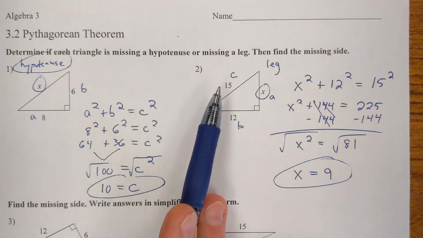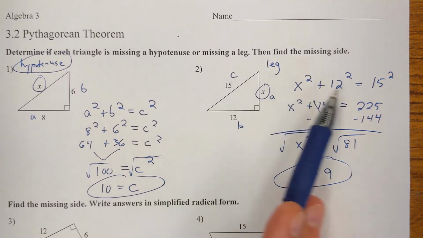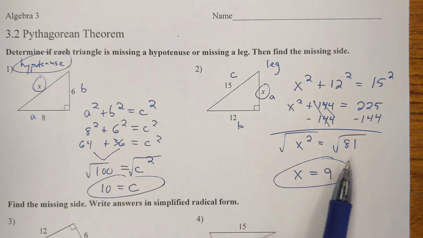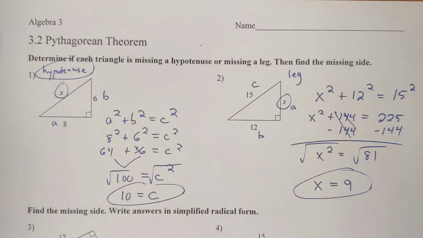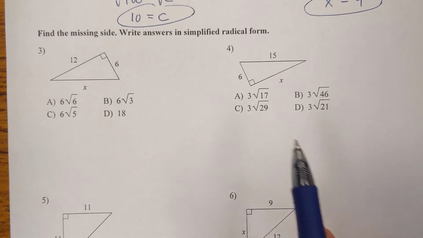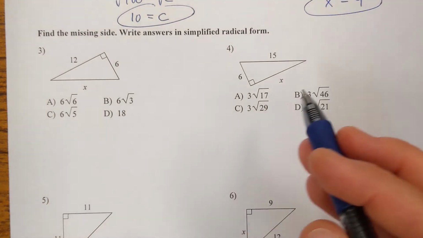If you're missing a leg, you're going to take the hypotenuse squared. Ultimately, you're going to take the hypotenuse squared minus the known leg squared, and take the square root of that answer to find your missing leg. So that's all fine and good, but what does this have to do with radicals? Why did we study radicals right before we learned this? Well, let's do number 4.